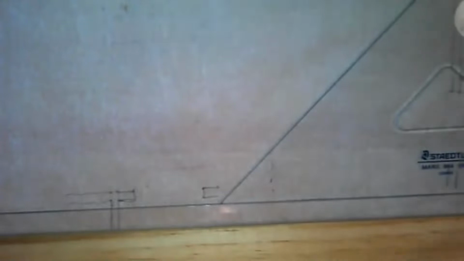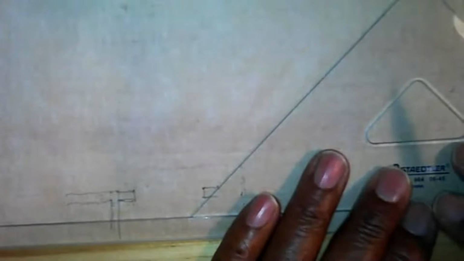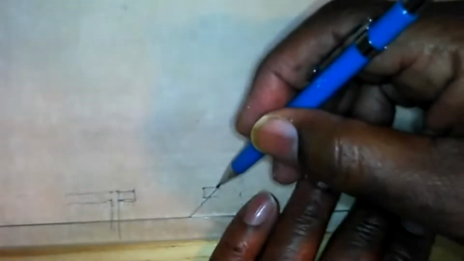Okay. So now here's where we're going to use some tools, because we're going to get this angle to be 45 degrees, because that's what those angles should be. It should be 45 degrees. All right. So we got our 45-degree triangle here. So you see where I came over a foot here, right? So now from that point, I'm going to go 45 degrees.